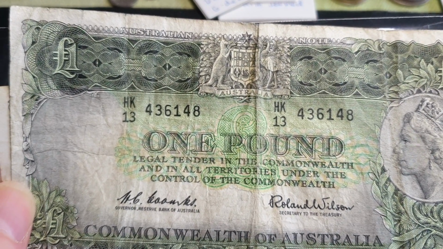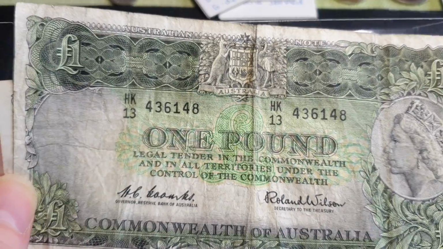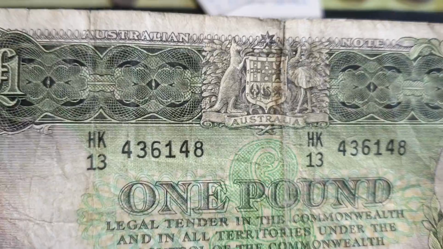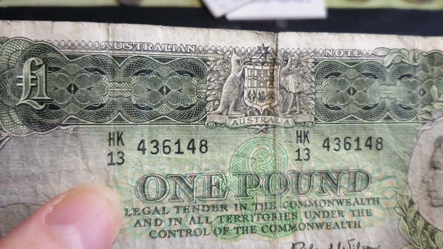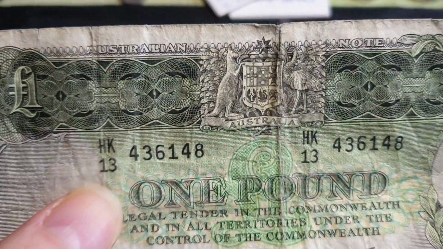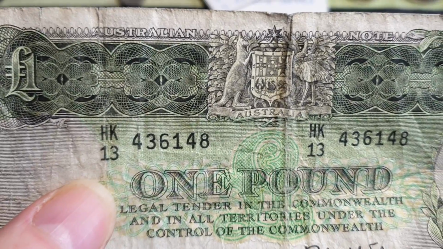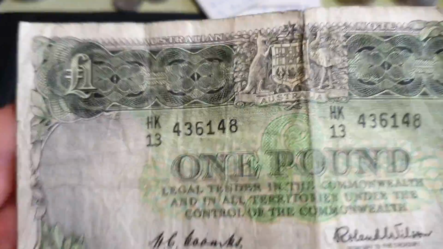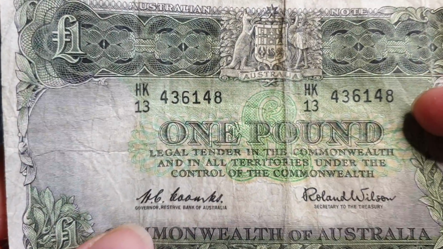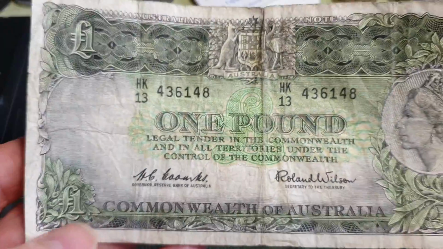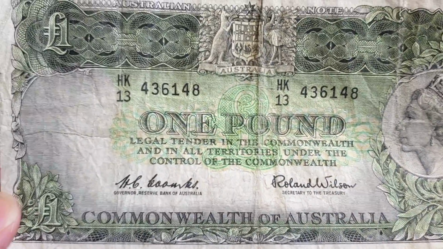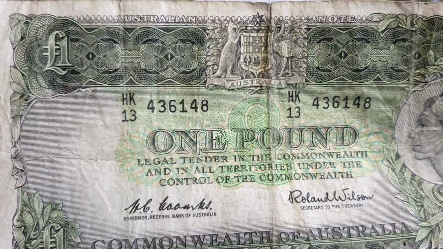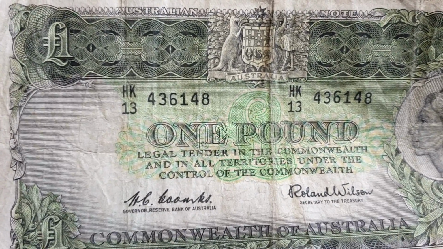HK 65 or 68. So this is HK 13. The last that we found is 65, but Note Printing Australia has had some, or at least one, with 68. So basically we're not too sure on some of these which was the first and the last prefix. For this run, we're not too sure which is the last: 65, 68, could be more, don't know.